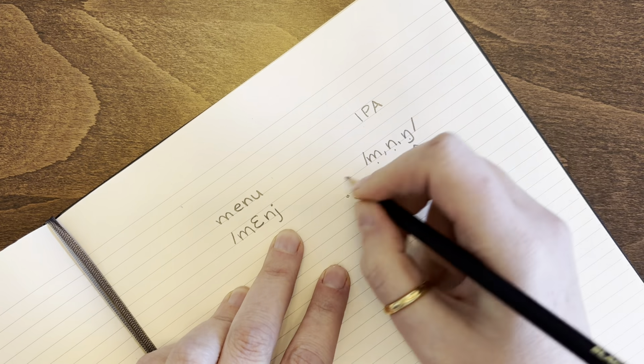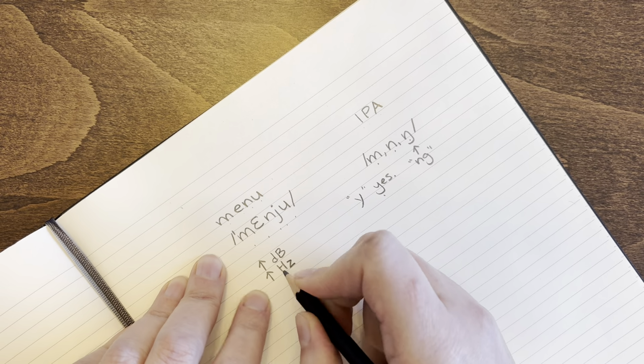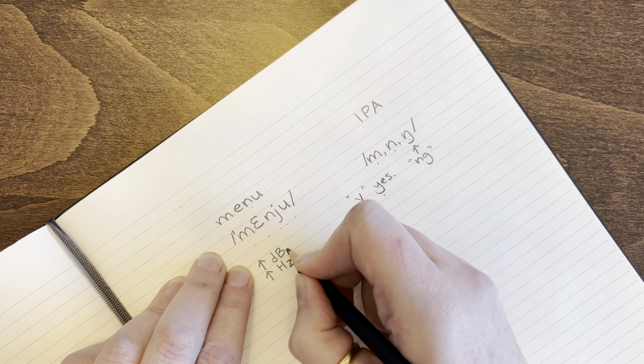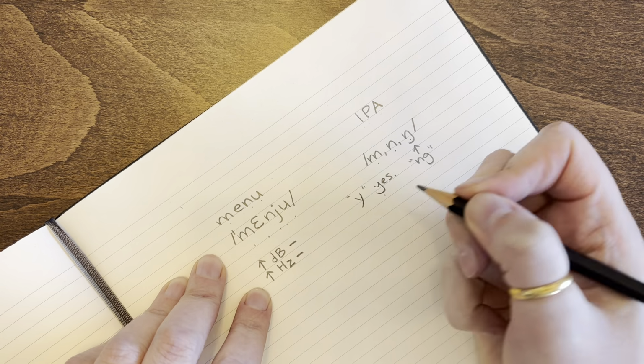Menu. The stress in this one is at the beginning. The men is a little bit louder. It's not a lot longer because, as I just said, that vowel, the dress vowel, does not like being stretched longer. So to give that first syllable a little more stress, I have to make it a little bit louder in volume. And I also have to make it a little bit higher in pitch, in hertz. So louder in decibels and higher in hertz.